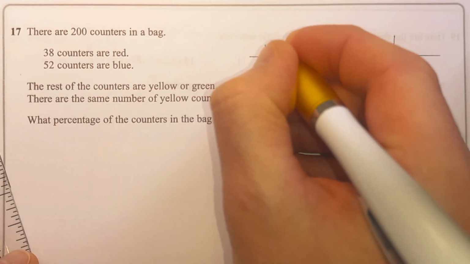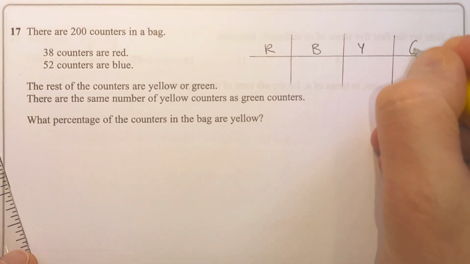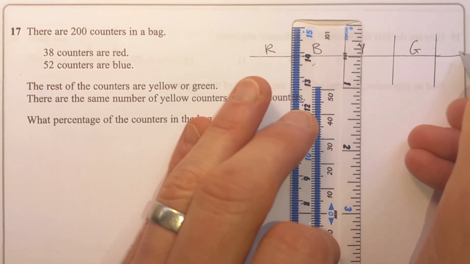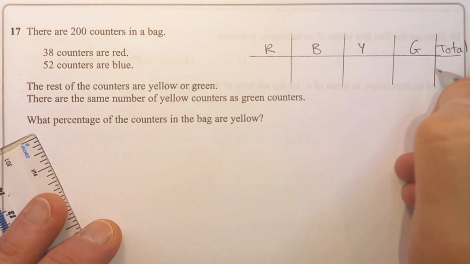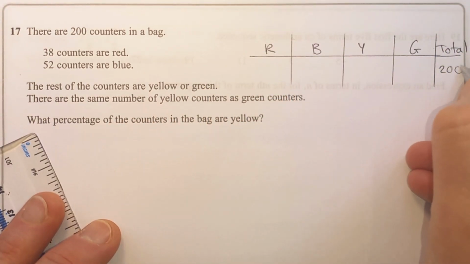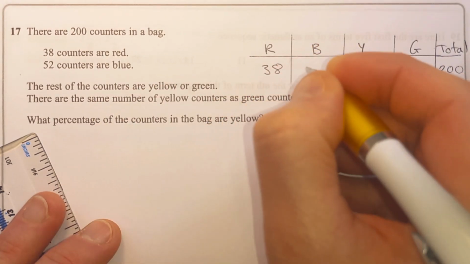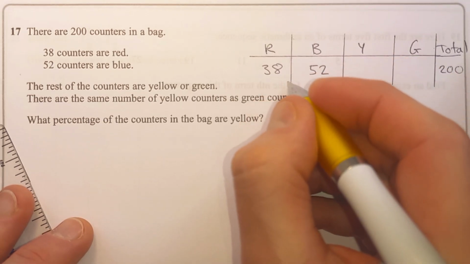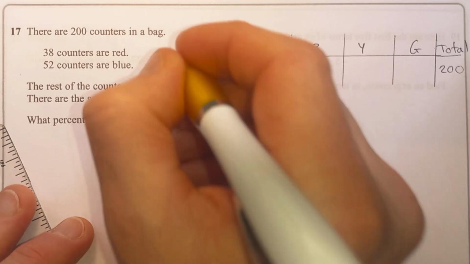So we've got red, blue, yellow, green. Actually, let's do a total here as well. We know our total is going to be 200. And we've got 38 red ones and 52 blue ones. So, how many have we got here? What's 38 and 52?